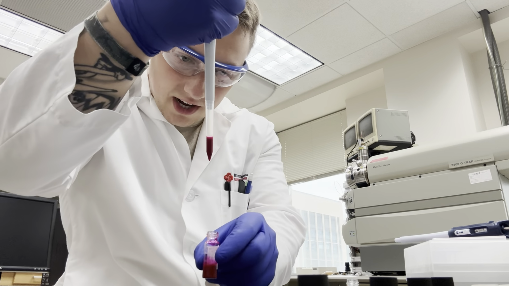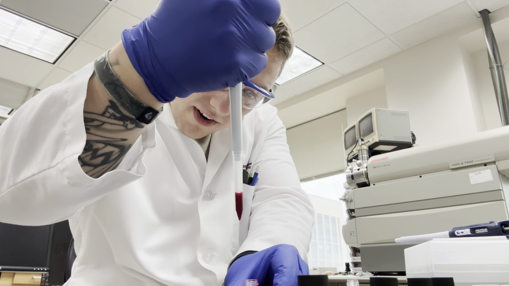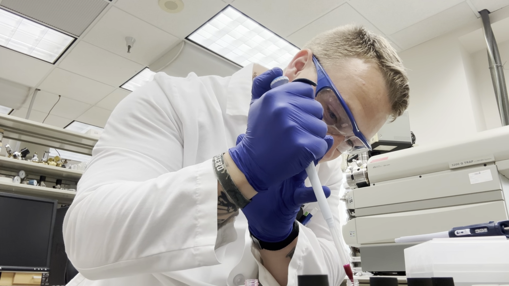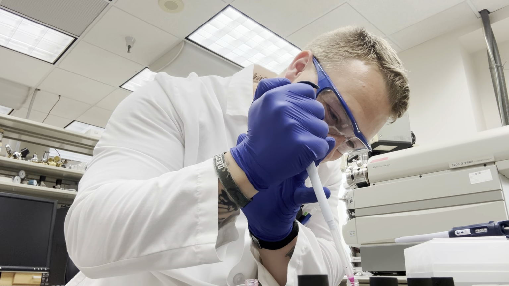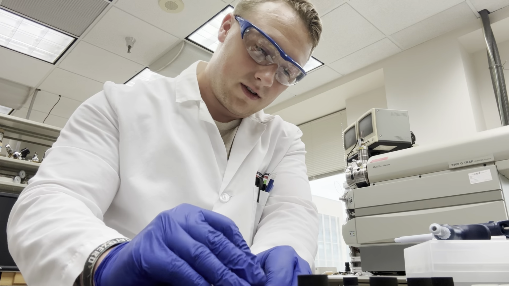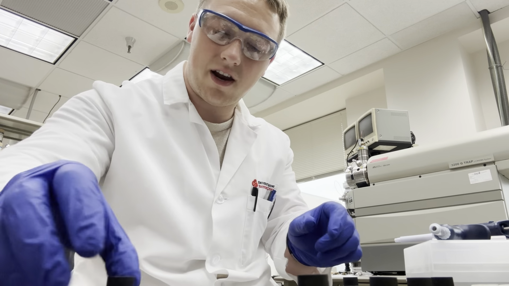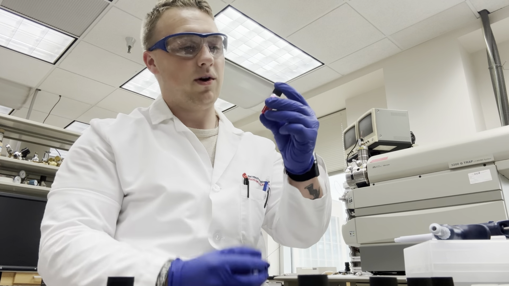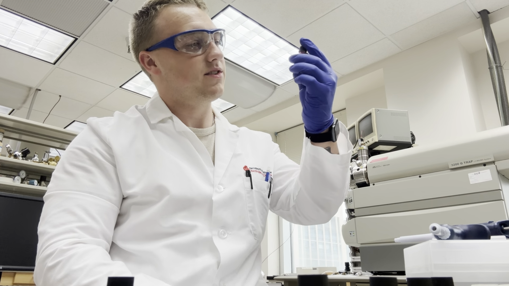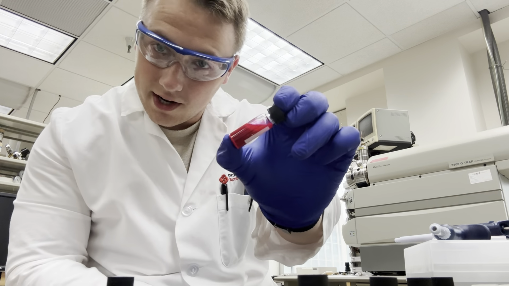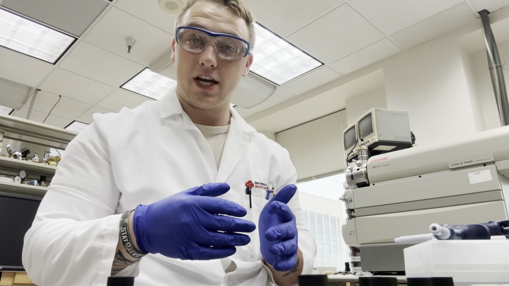What's nice about the Nile red dye is you can see very clearly if you have air bubbles. Squirt that in there. Cap that on up. And there we have it. This is our 1 mg per mil working solution. So that's how you get your working solution.